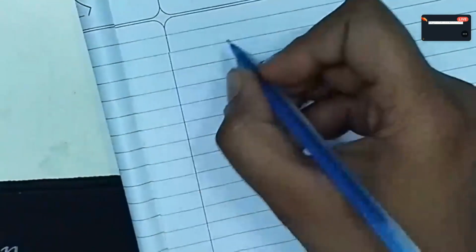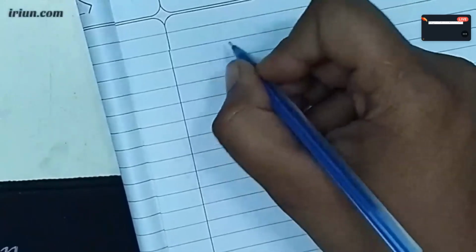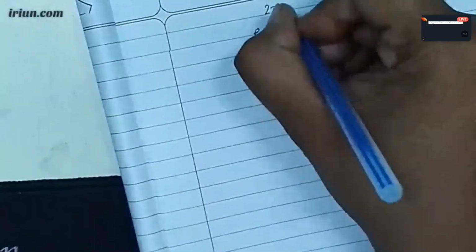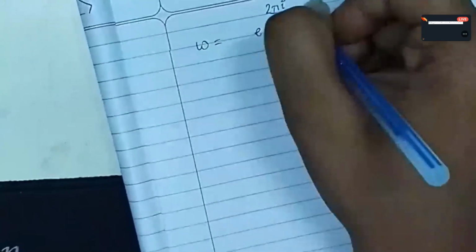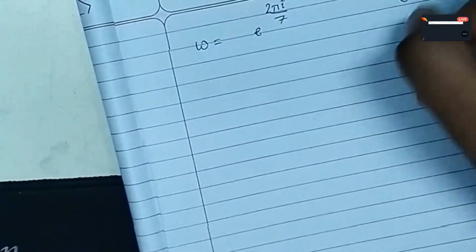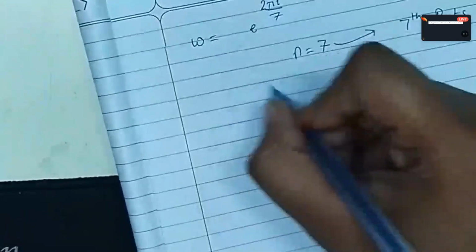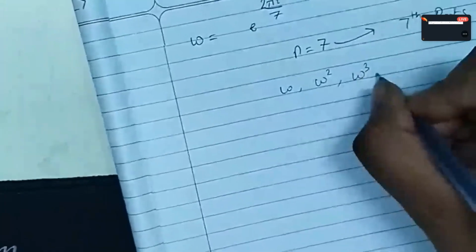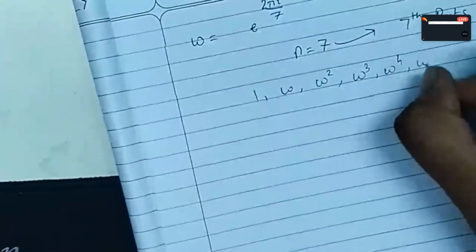right? It is based on nth roots of unity. So it is e raised to 2 pi iota by 7. If you compare it with the generalized thing, 2 pi iota k by n, we get n is equal to 7. So we are talking about 7 roots of unity. So the roots will be omega, omega square, omega cube, 1, omega raised to 4, omega raised to 5, and omega raised to 6. These are the 7 roots.